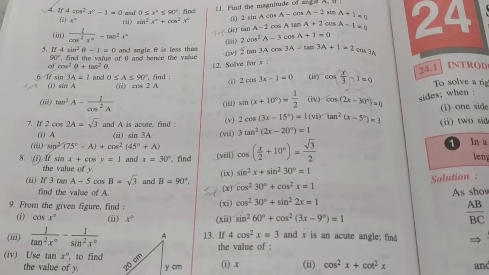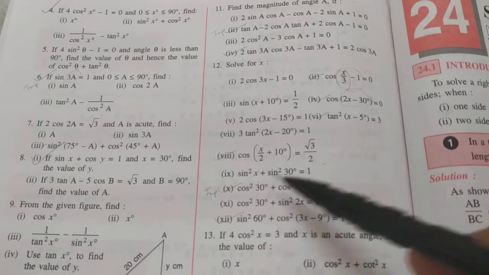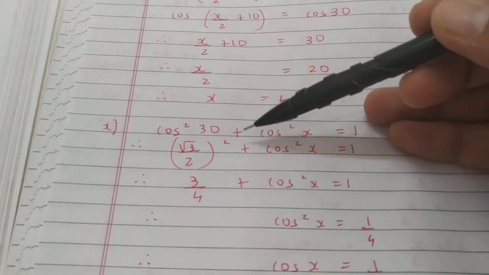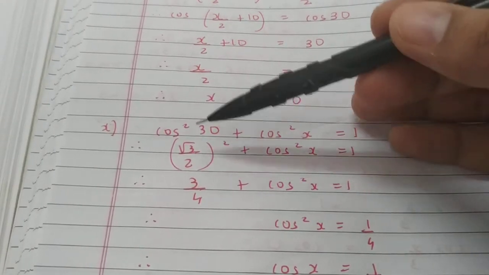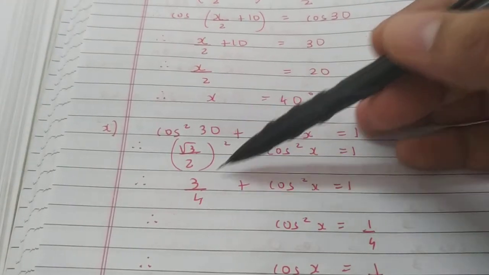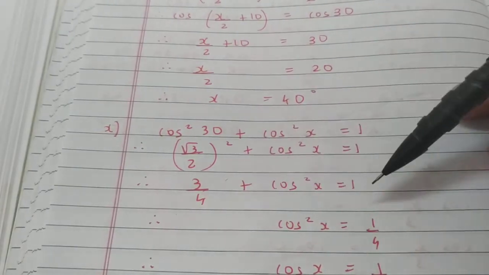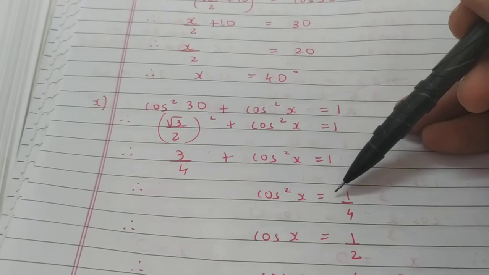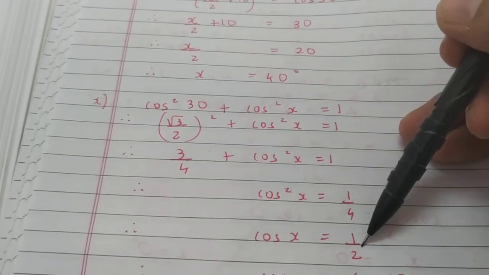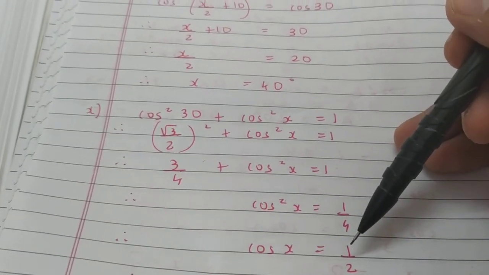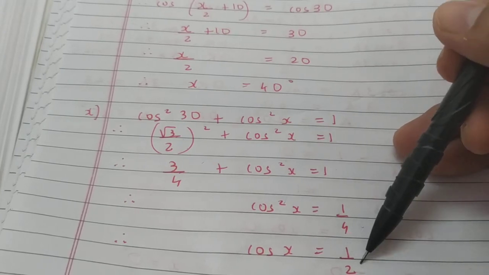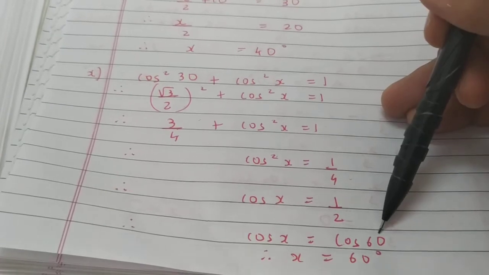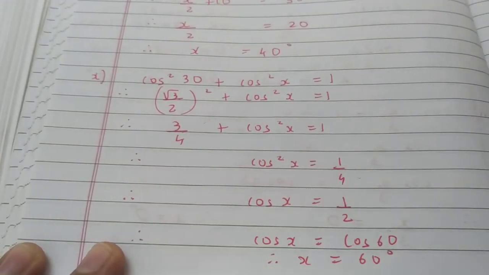Now, Roman number 10 is IMP. So first we'll have to substitute the value of cos 30 as root 3 upon 2. Don't forget to square it. Shift it to the RHS. So 1 minus 3 upon 4 will become 1 upon 4. Again, the square will be shifted so that becomes square root of that, 1 upon 2. And cos of what gives you 1 upon 2? Think about it. Well, it's cos 60. So by comparing, x is equal to 60 degrees.